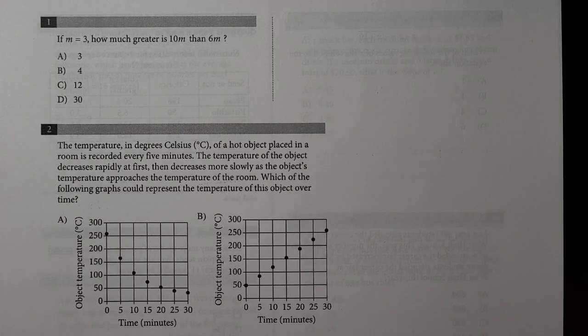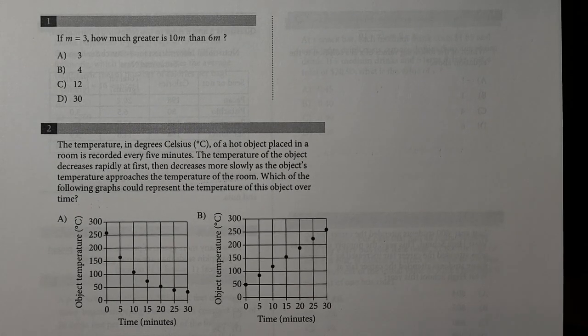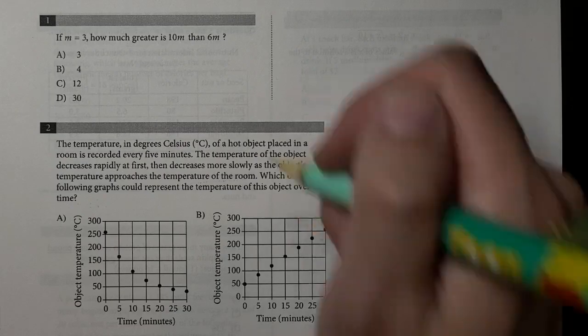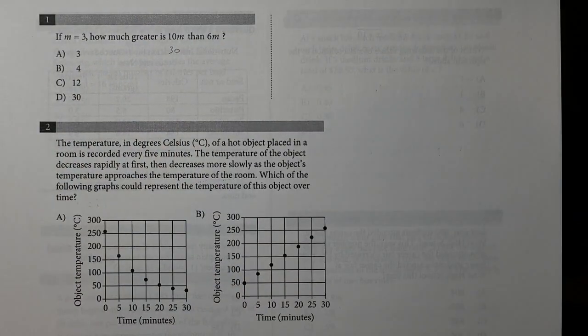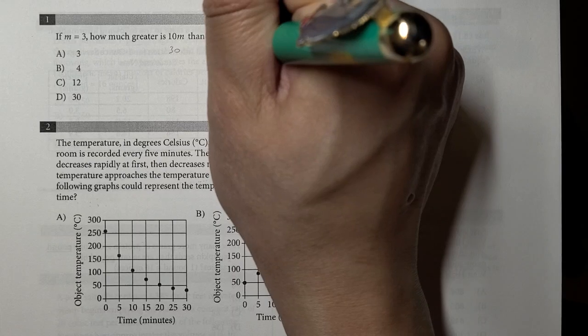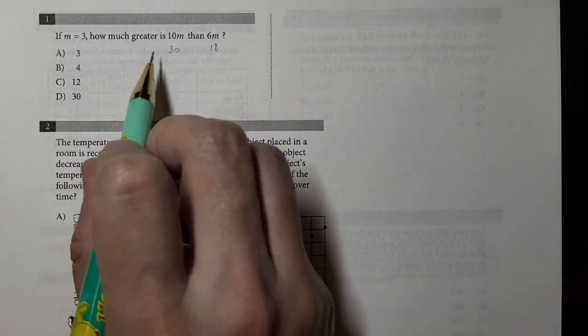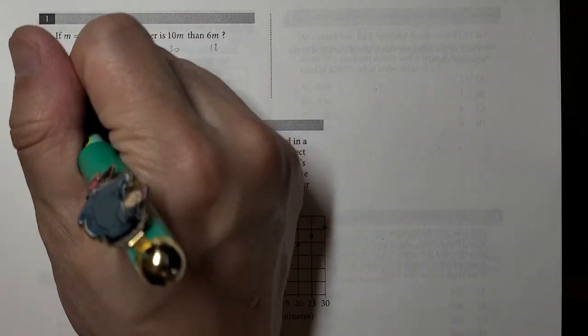Okay, number 1. If m equals 3, how much greater is 10m than 6m? So how much is 10m? 10 times 3 is 30. How much is 6m? 6 times 3 is 18. How much bigger is 30 than 18? 12. Answer C.